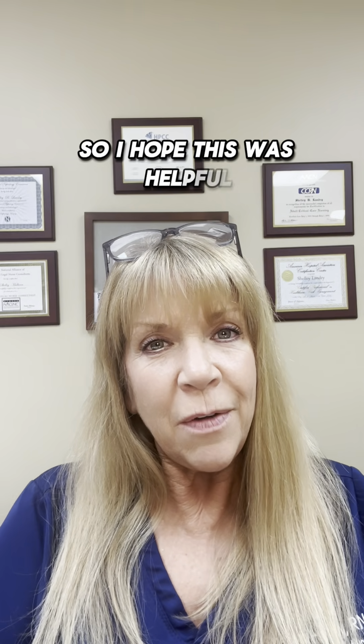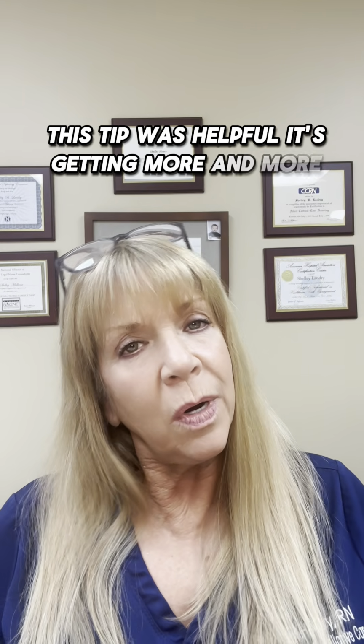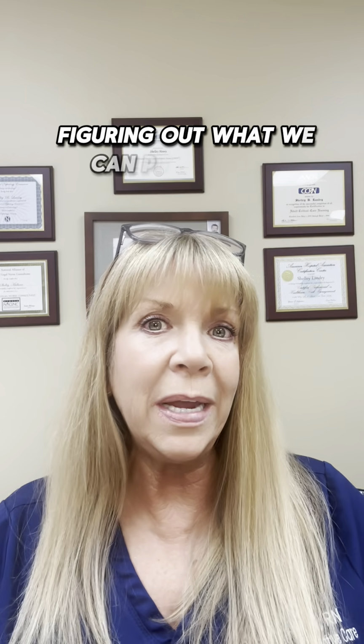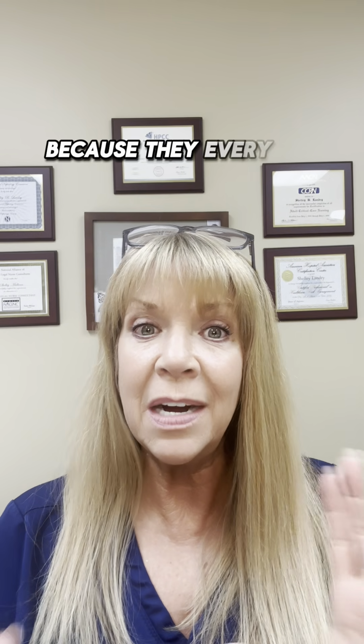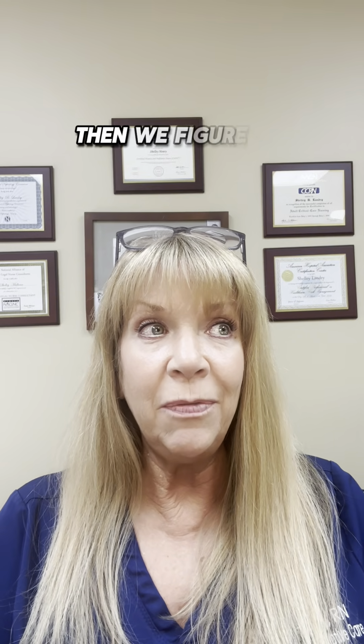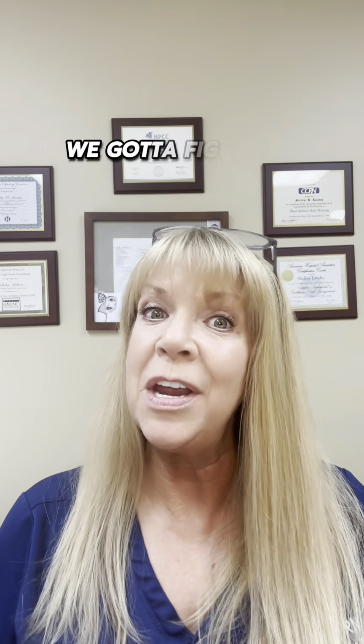So I hope this was helpful. It's getting more and more complicated figuring out what we can put for our diagnosis, because every time we find ones that work, then we figure out Medicare doesn't allow that one anymore. And we've got to figure out something else.